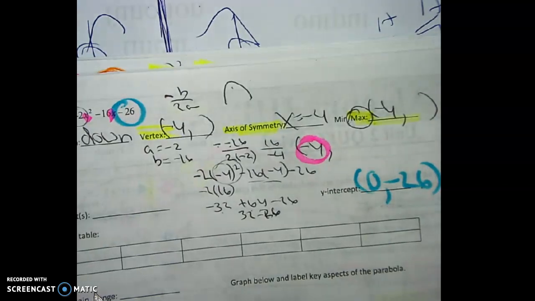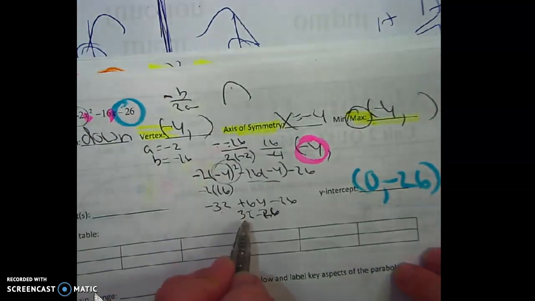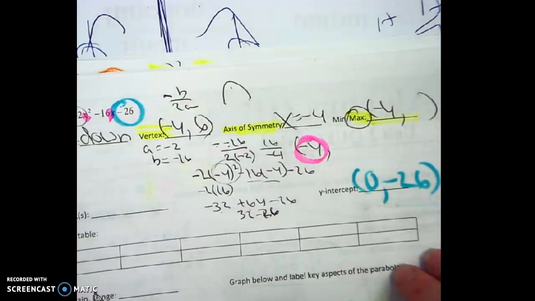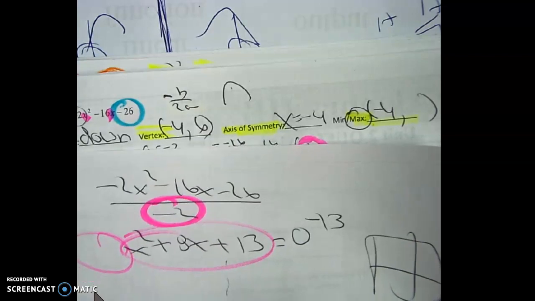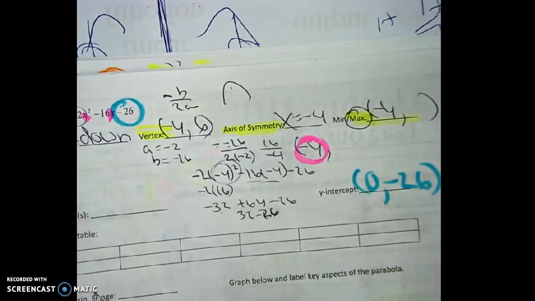So I made a mistake somewhere when I did that one. Let me make sure that's right. So let me figure out what mistake I see. Minus 13, I don't know. I've got to figure out what I did wrong. So let me pause it real quick and check it in the calculator.